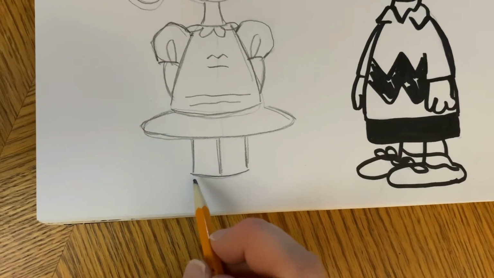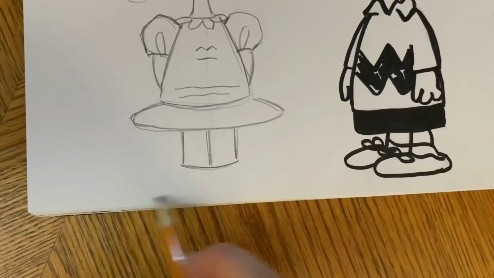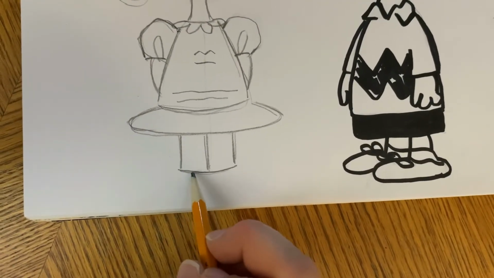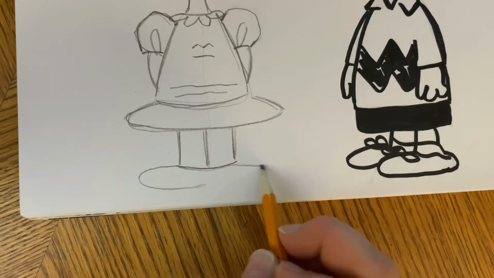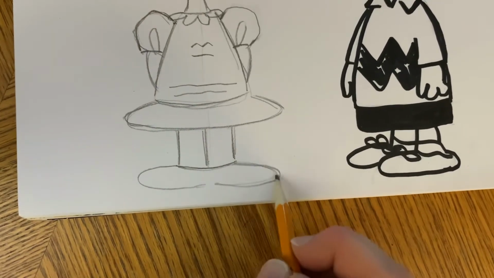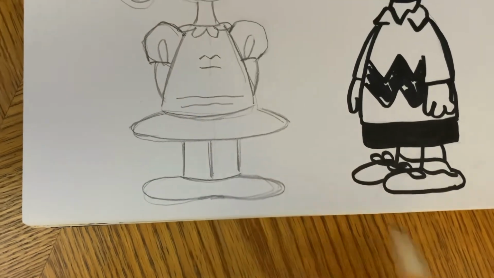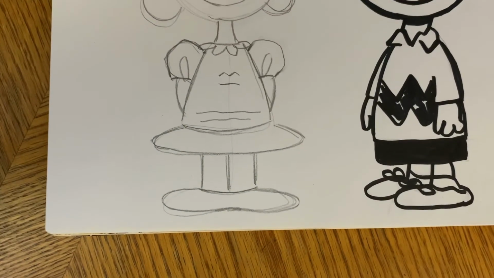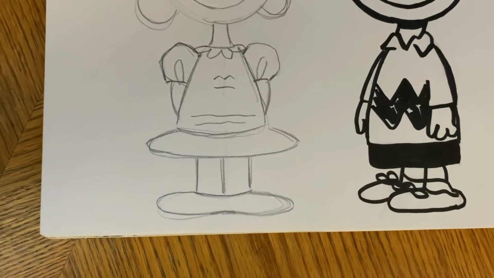And then her shoes are the same shape as Charlie Brown's. They're like flat ovals. So one's going to the left and one's going to the right. And they can meet and touch in the middle like that. So why don't you pause the video and you can catch up to this part.